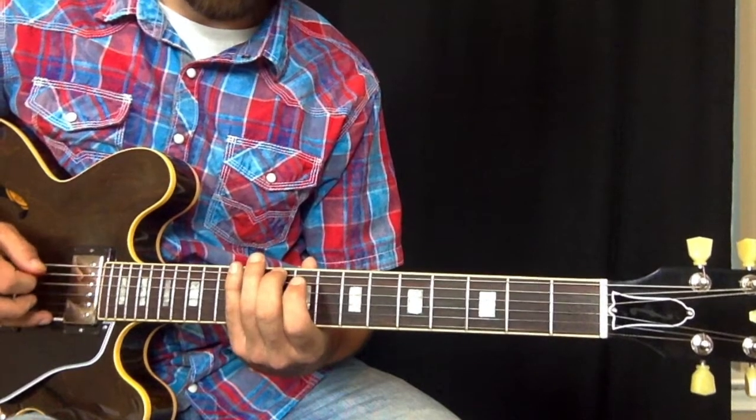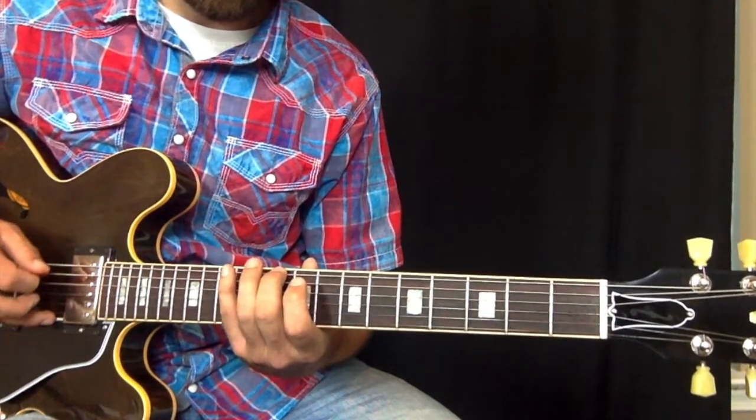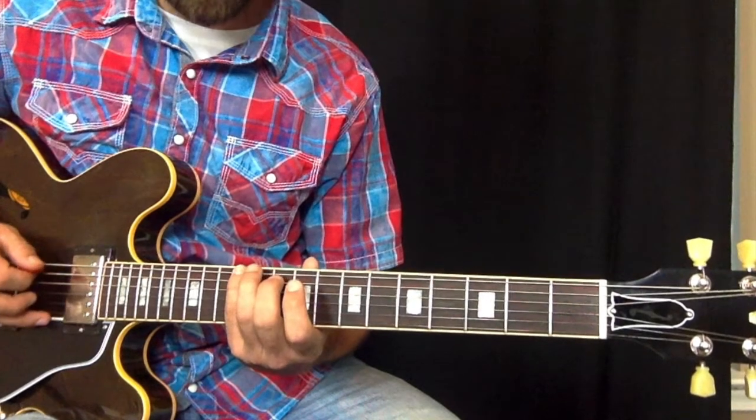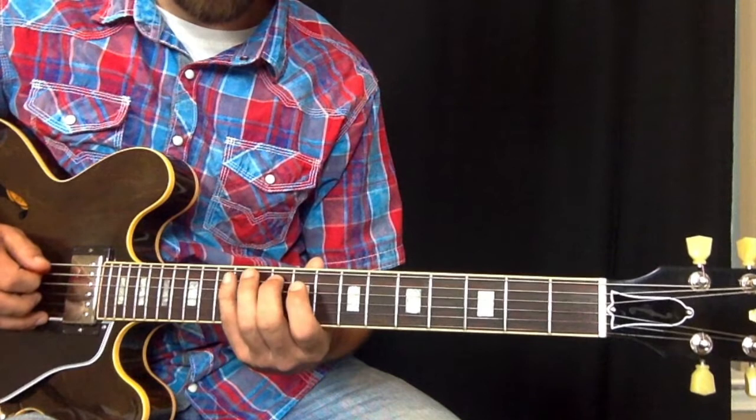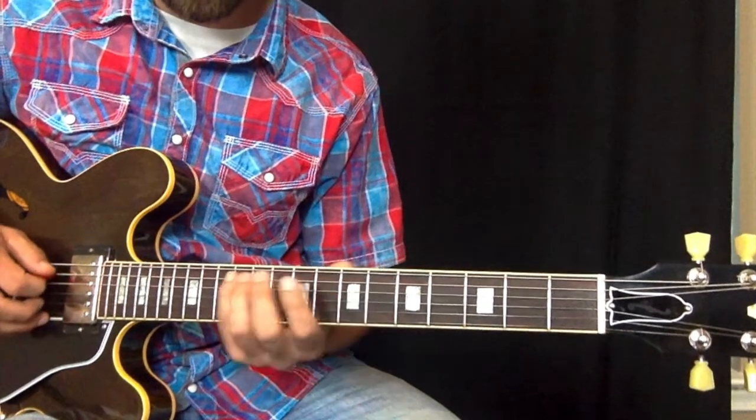going back up, low E string at the 10th fret, low E string at the 12th fret, and A string at the 10th fret, and A string at the 12th fret. So it sounds like this.